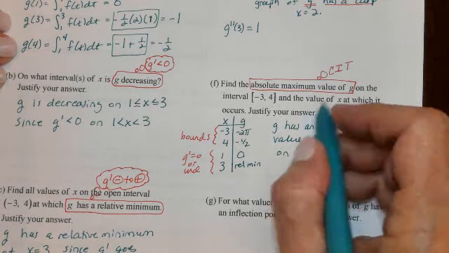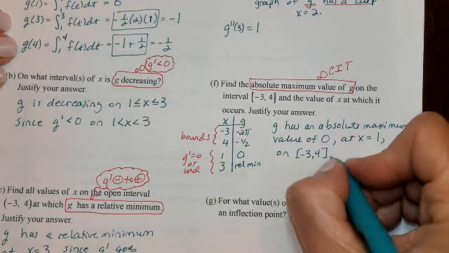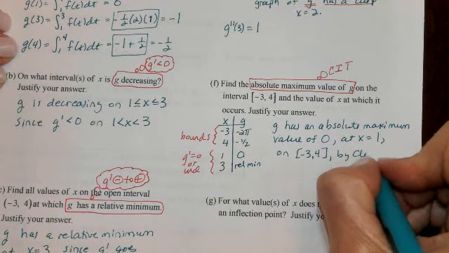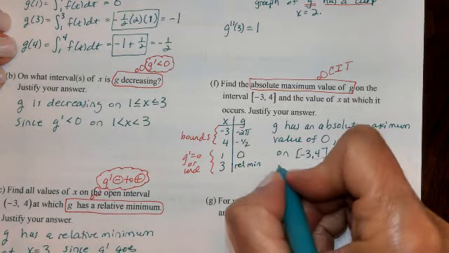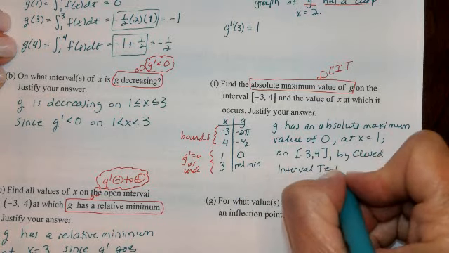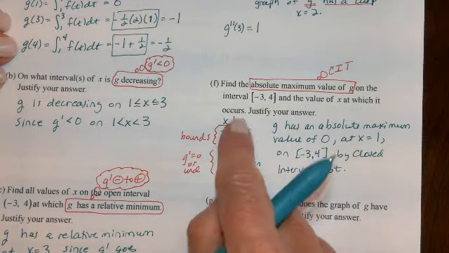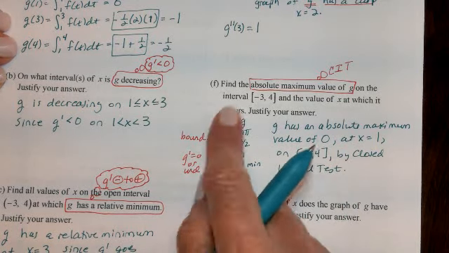Justify your answer. The justification would be the closed interval test. If you want to say by closed interval test, some people really just like it, and that's fine. I get that. You can say that, but you don't have to say that because your closed interval test is already here, right?